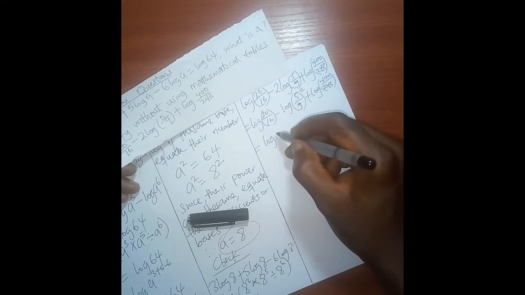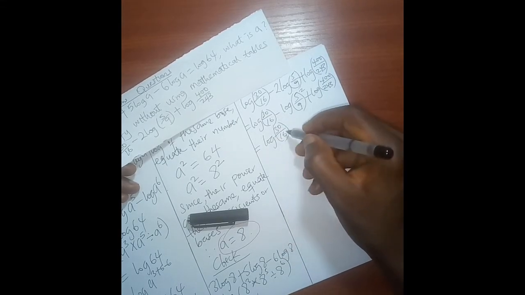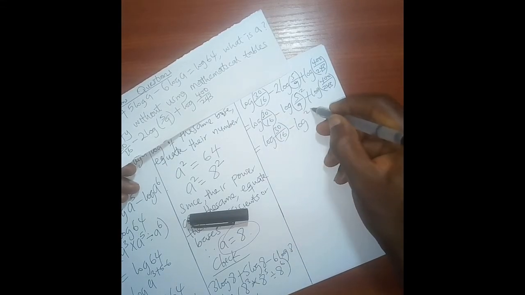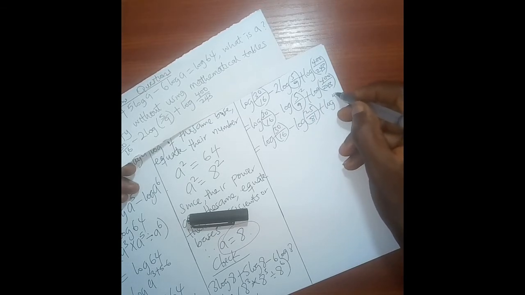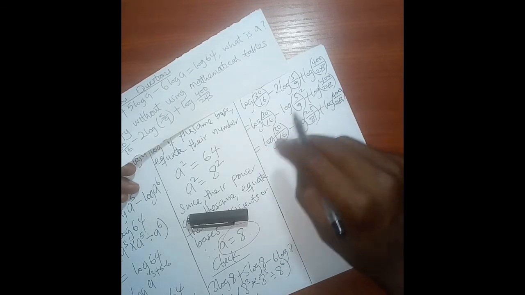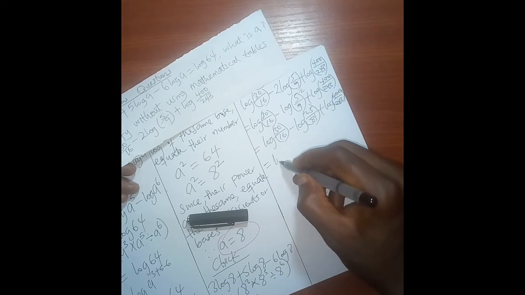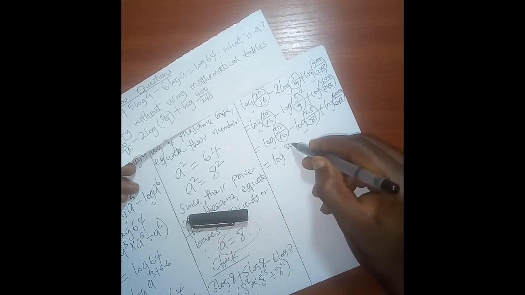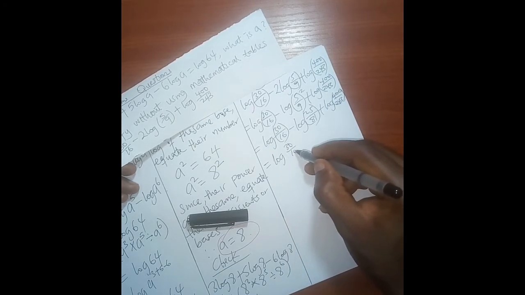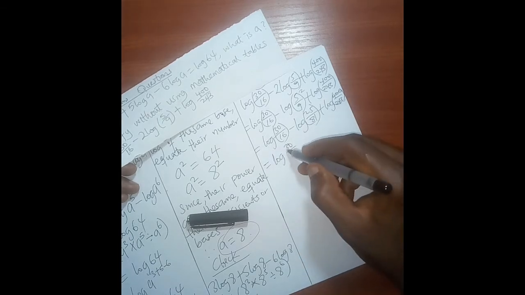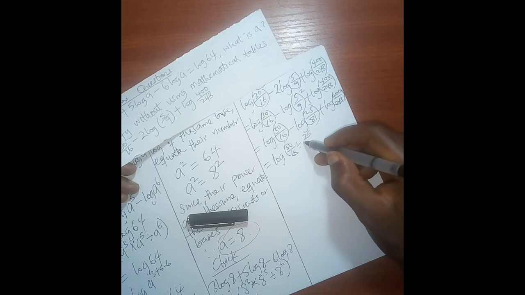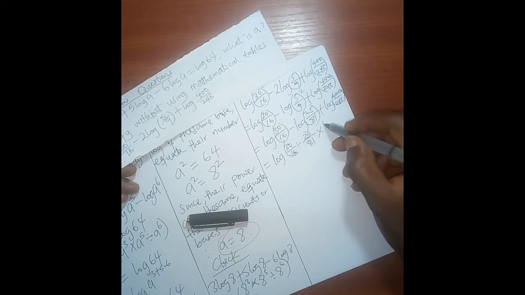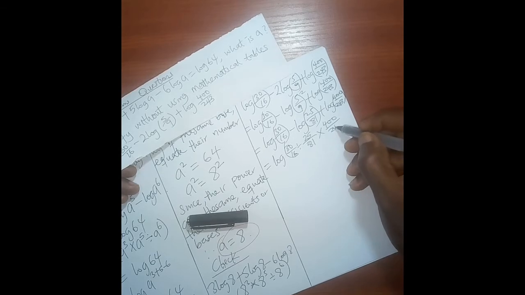Then we have log 30 over 16 minus log 25 over 81 plus log 400 over 243. If you combine these three to a single logarithm since they are of the same base, we have log 30 over 16 divided by 25 over 81 times 400 over 243.